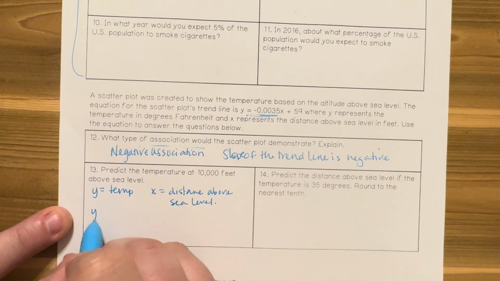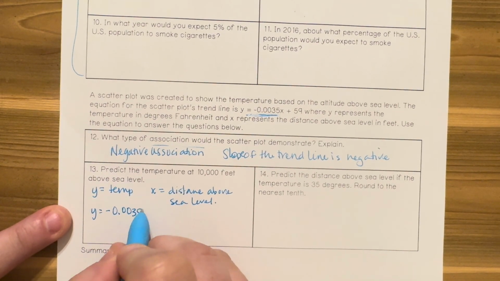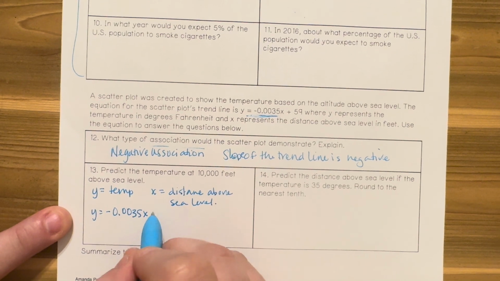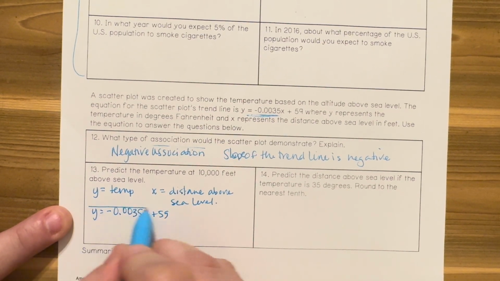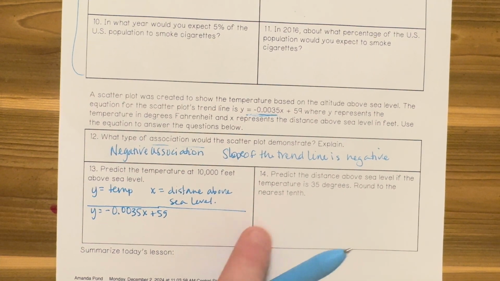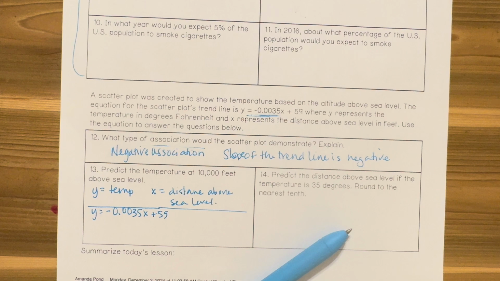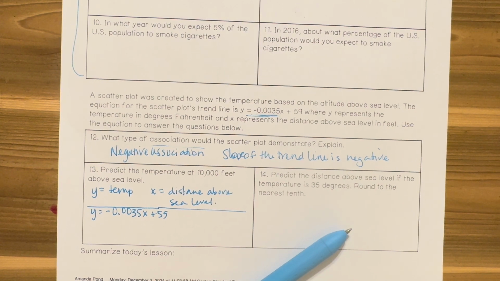And I have y equals negative 0.0035x plus 59. This is my equation, right? Boy, howdy, that's a good one, right? Thank goodness I have Desmos, because I am not about to try to figure that out tonight, especially as I'm at home tonight trying to video these notes, because it is super late.